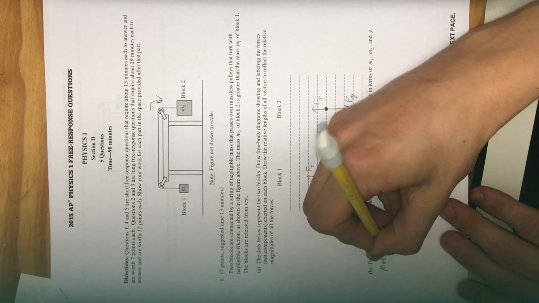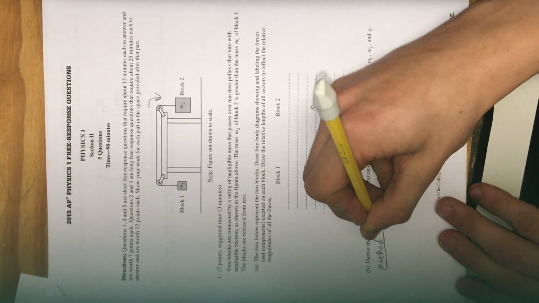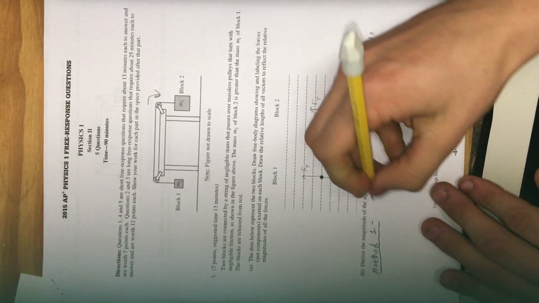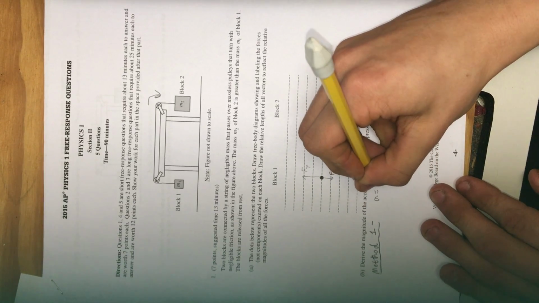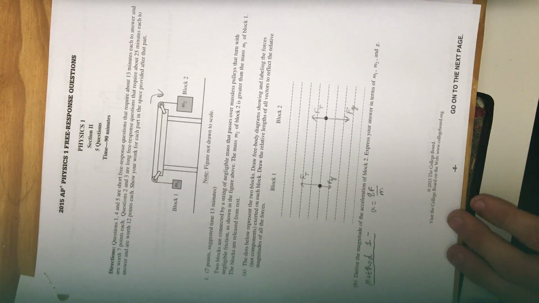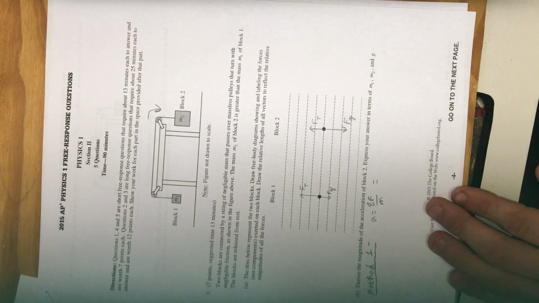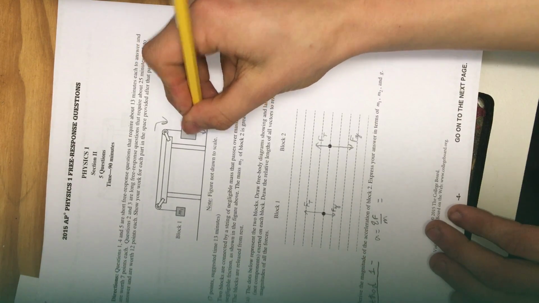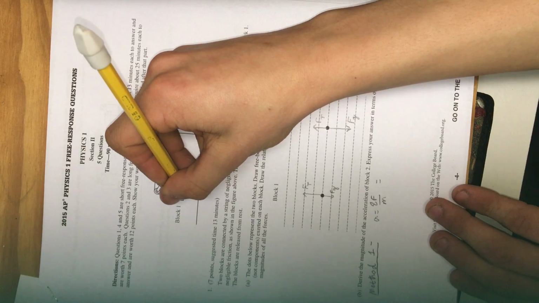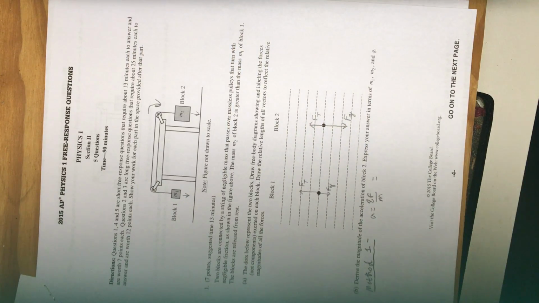So the first method is almost like a shortcut method that basically uses Newton's second law, a equals sigma F over m. So for this method, what you need to do is figure out what the net external force acting on the system is, and then divide it by the total mass of the system. So in this case, we know that the net force acting on the system is going to be the gravitational force acting on block 2 and the gravitational force acting on block 1.